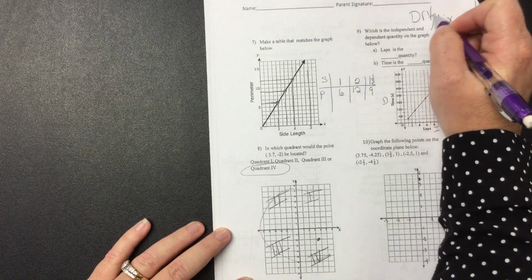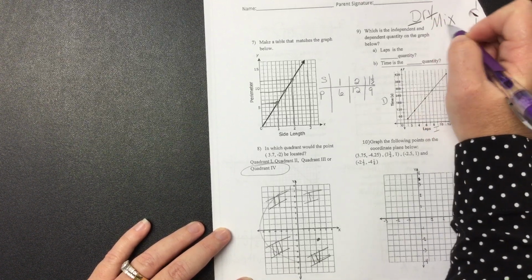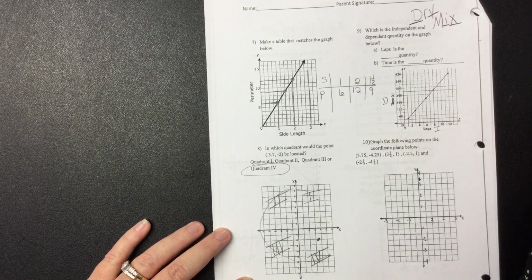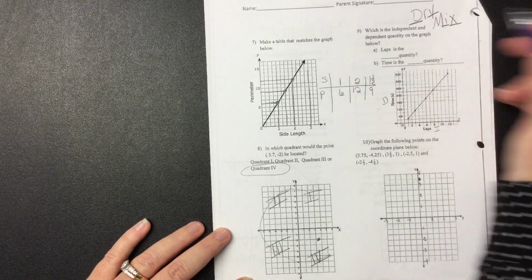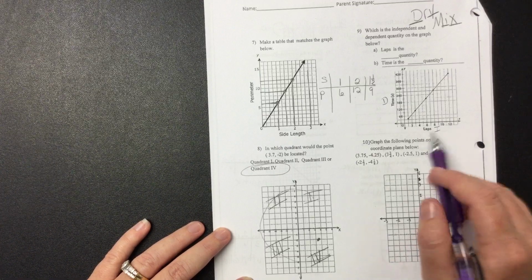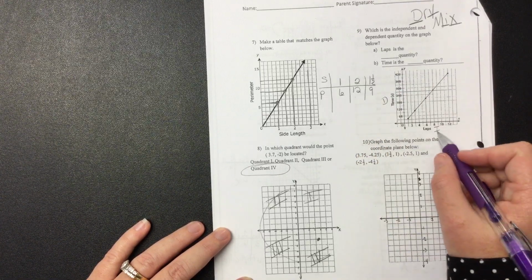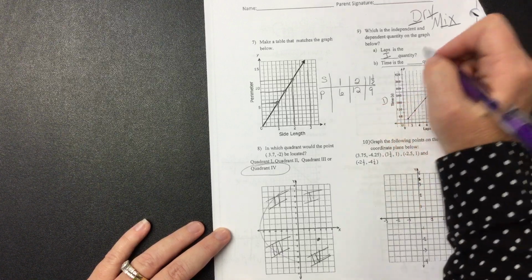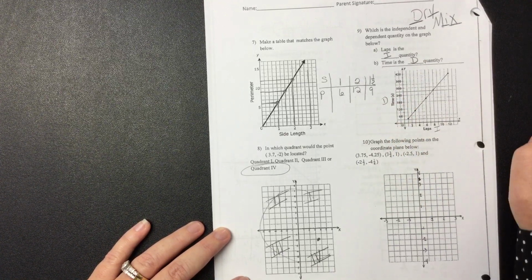Remember that? Your Y is the dependent, your X is your independent. So when you get your test tomorrow, write DRY MIX on there so that you can remember. So my laps is my independent quantity and time is my dependent.